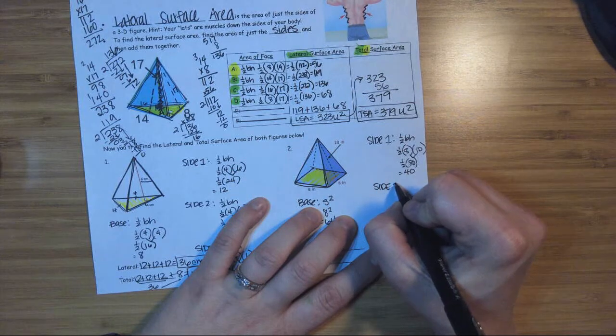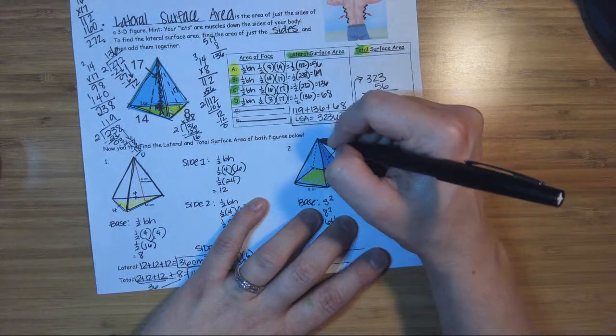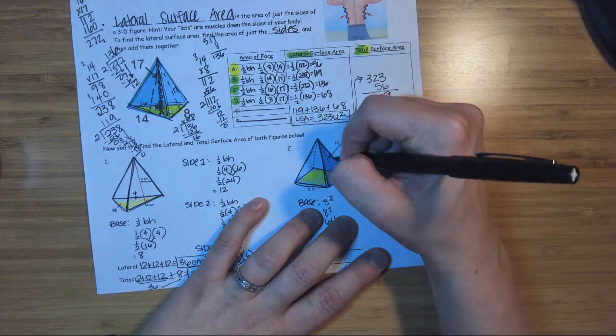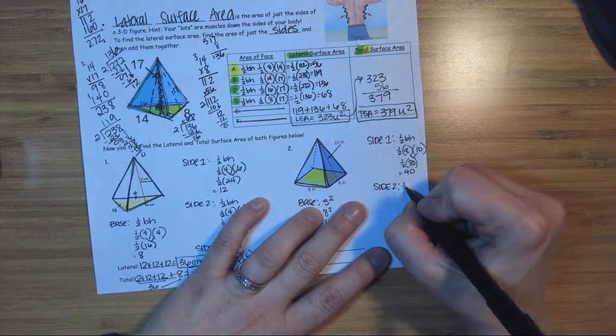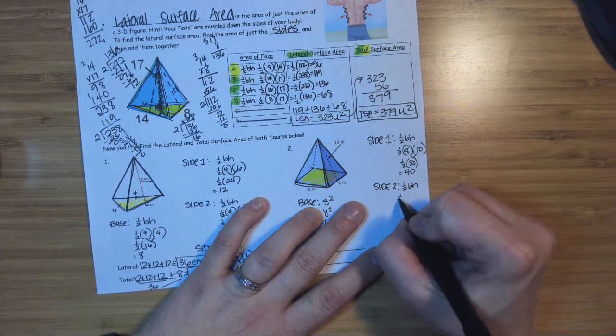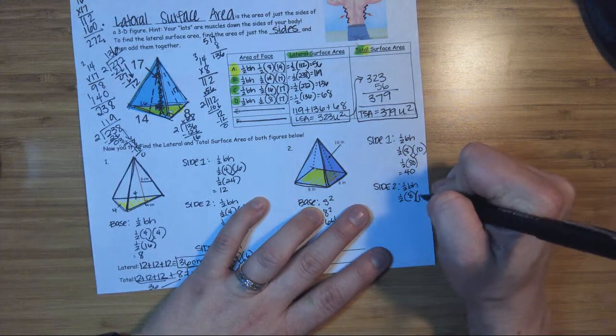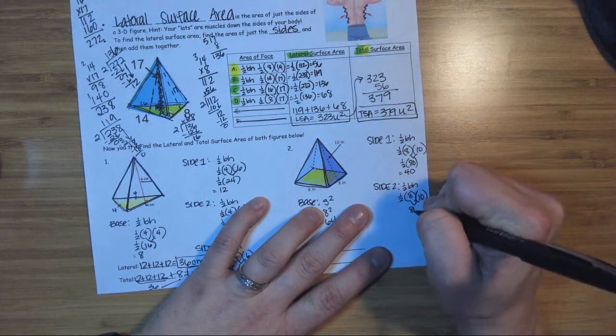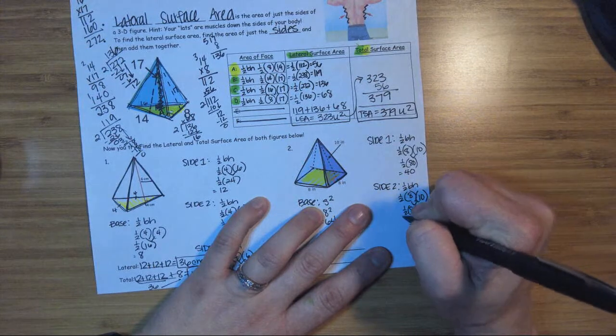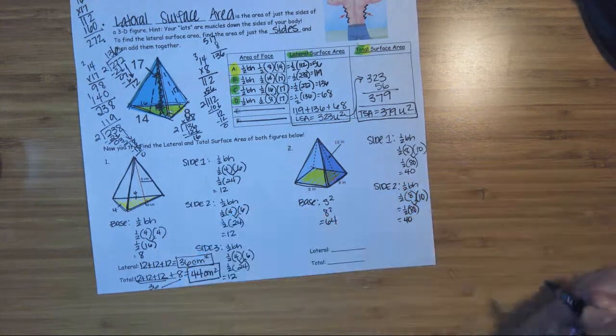Side 2, let's do this triangle right here. 1/2 BH again, because it's a triangle. The base is 8. The height is 10 again. So that's half of 80, which is, again, 40.